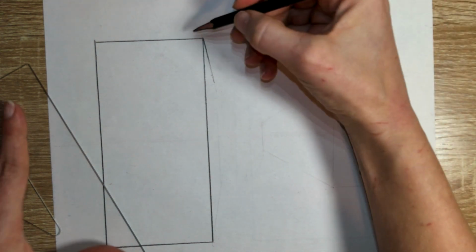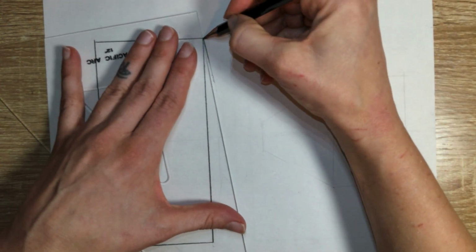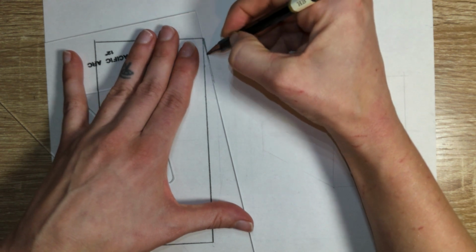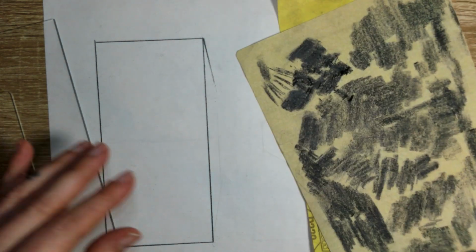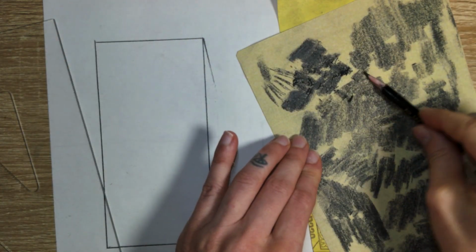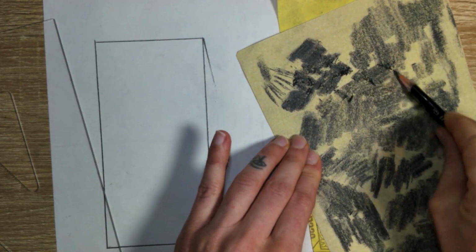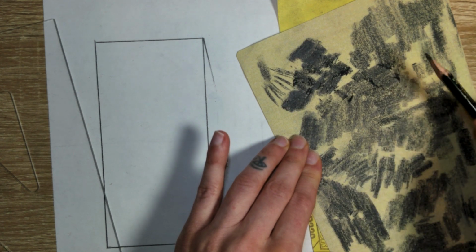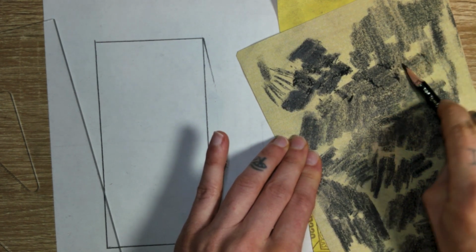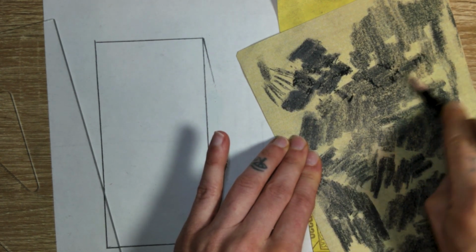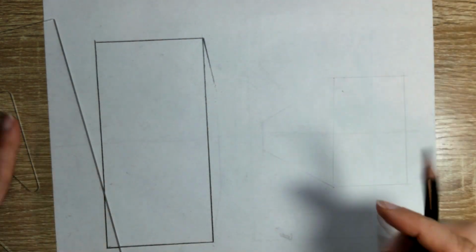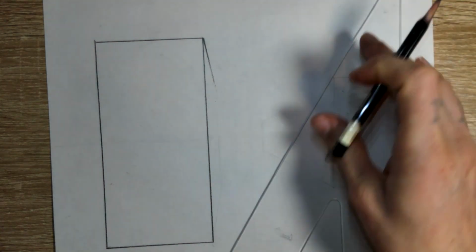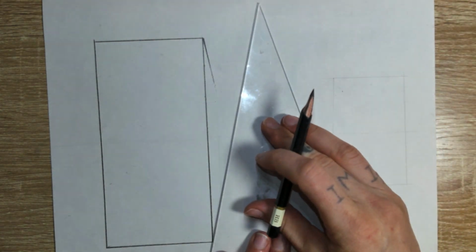See how that is working? You can even go and firm it up a little bit more. My pencil's starting to get a little dull, so you can tell just by the thickness of the line. Okay, and moving back this way.